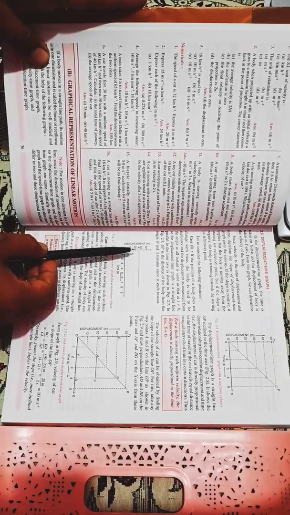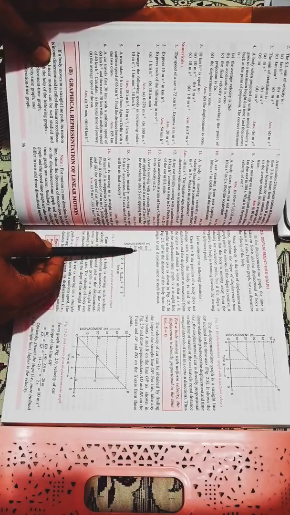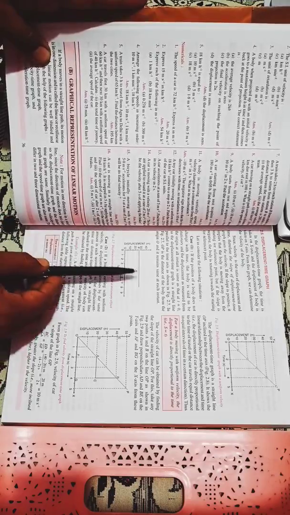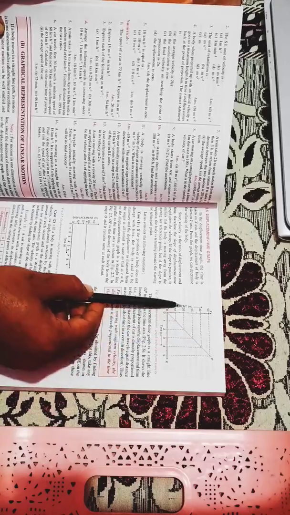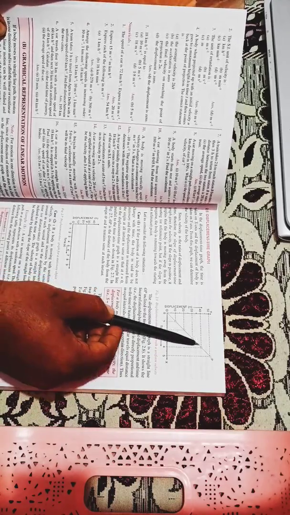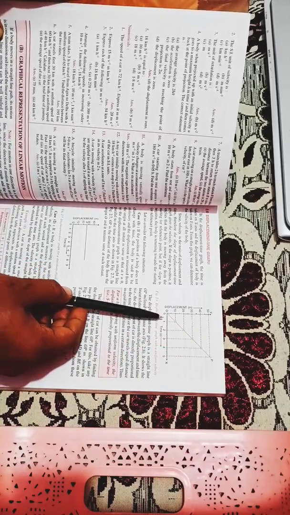So here we have different cases. When an object is stationary, its graph will be at the same position. So this graph will be parallel to the x-axis when the object becomes stationary. And in this displacement time graph, you can observe that it is an inclined straight line.